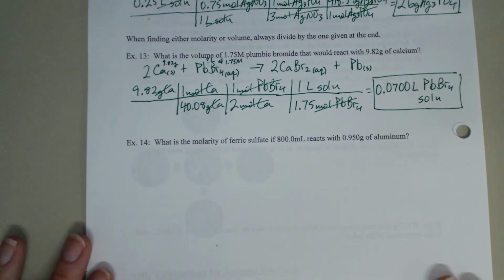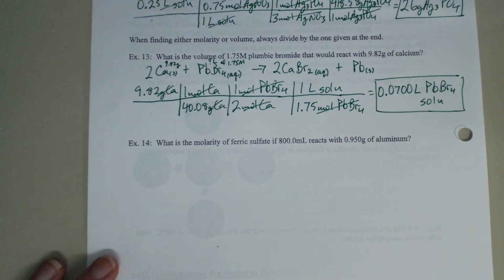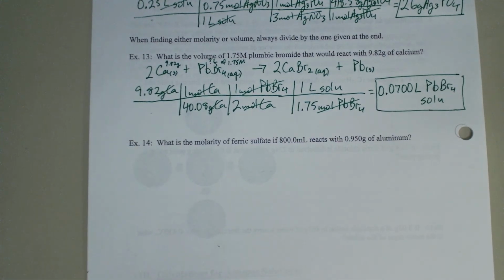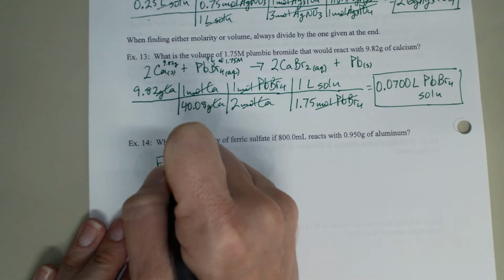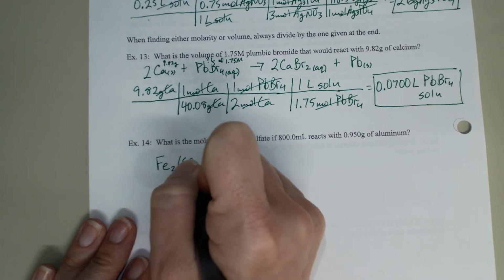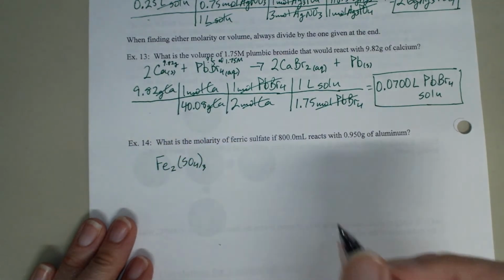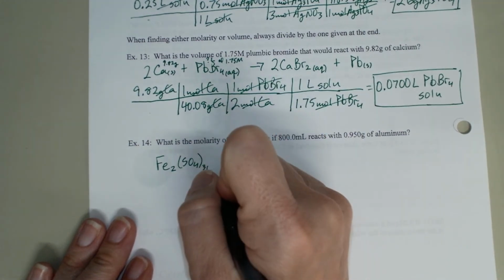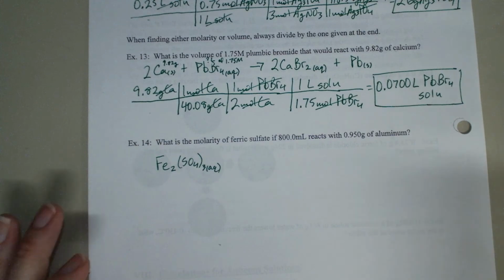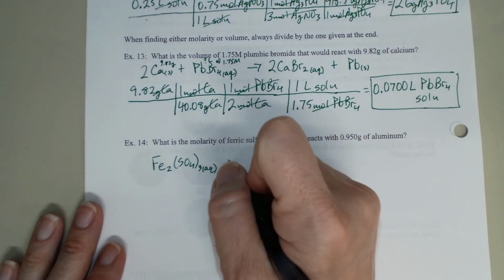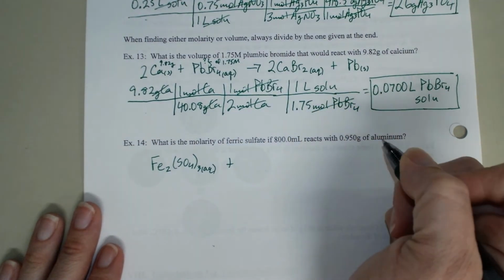Okay, last example. What is the molarity of ferric sulfate if 800 milliliters reacts with 0.950 grams of aluminum? All right, so we're reacting ferric sulfate, and we need a molarity, so it's obviously aqueous solutions, because only aqueous solutions have molar concentrations, with aluminum.